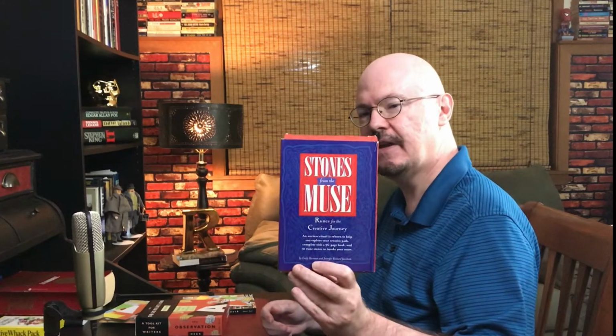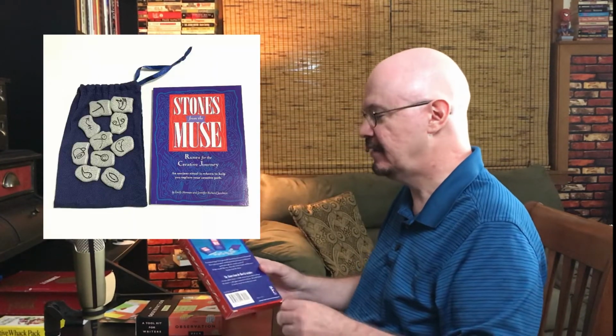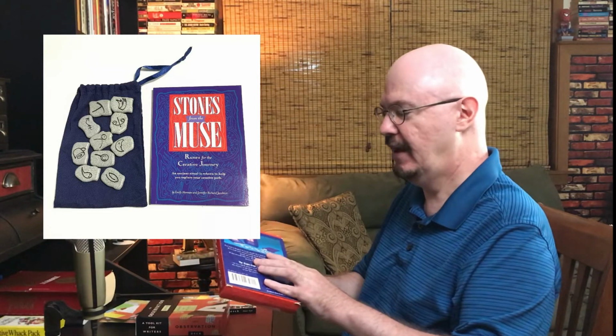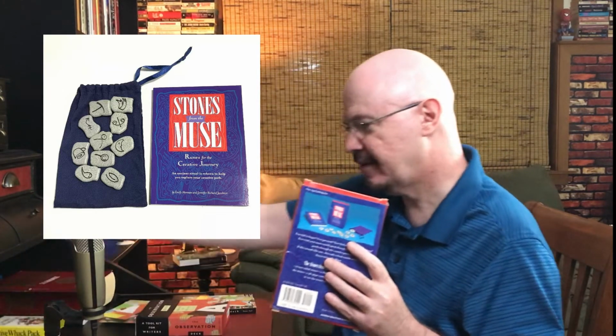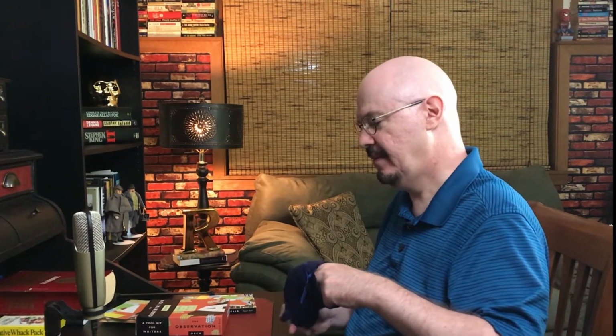I'm going to pick from the next and last tool and show you what that is. This one is called Stones from the Muse, Runes for the Creative Journey. They've made up various little rune stones, and there's a little bag to pick from them. Plus the little rune stones are kind of fun. So we're going to pick on the same thing about this guy's relationships and see what comes out.